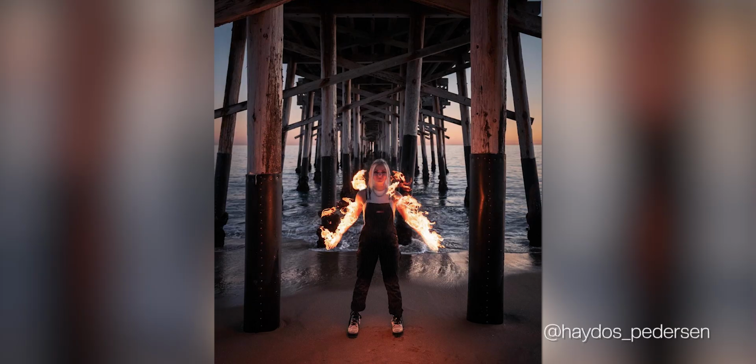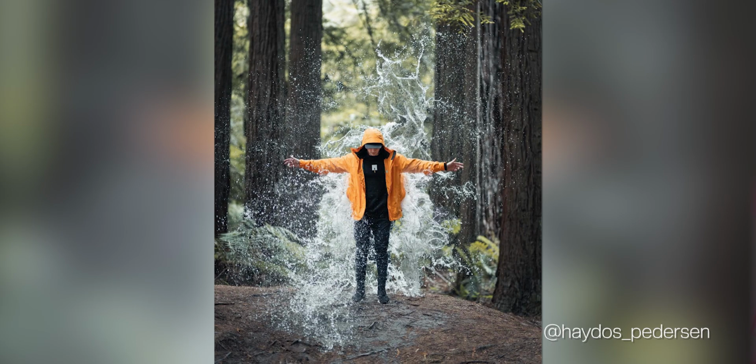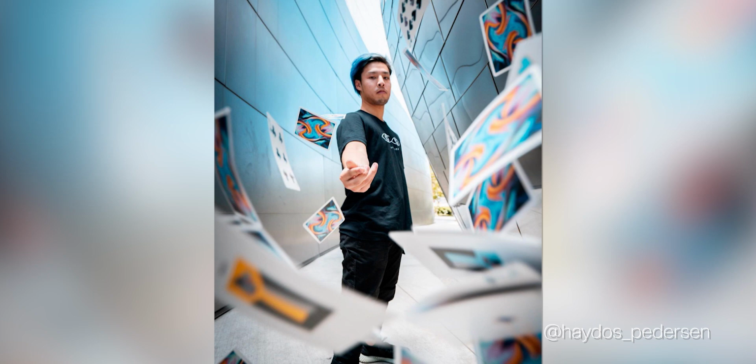A great example of fast shutter speed would be photos by Hayden, who uses a lot of motion in his photos and particles and stuff, so he uses a fast shutter speed to capture all of those aspects.